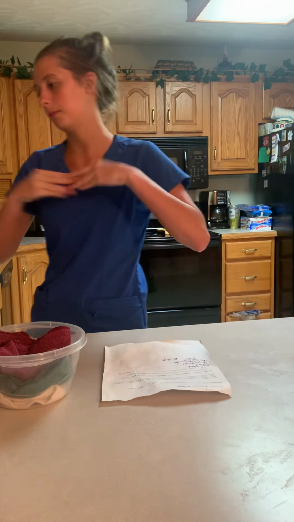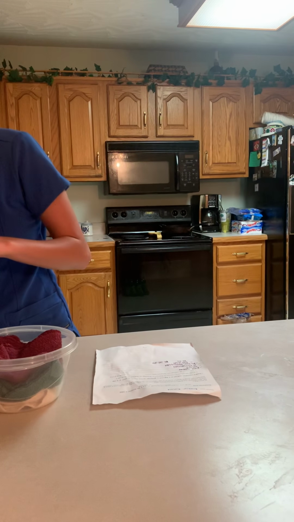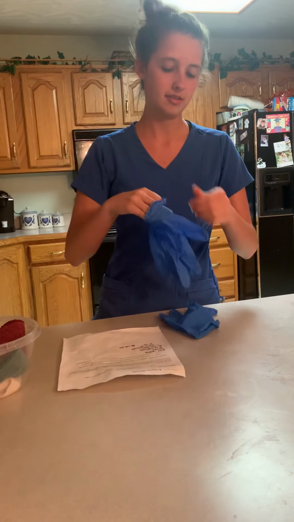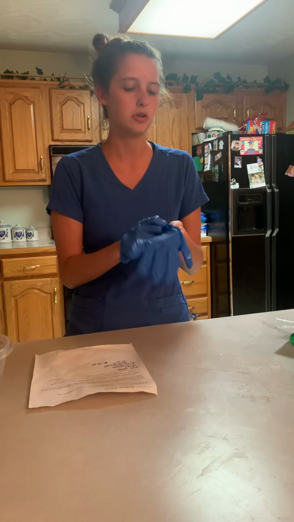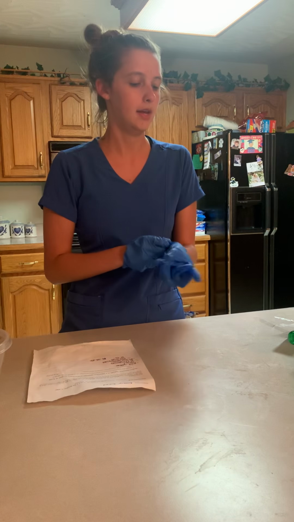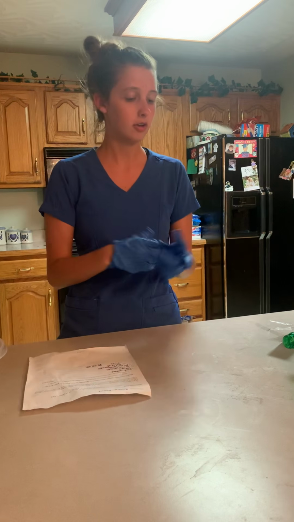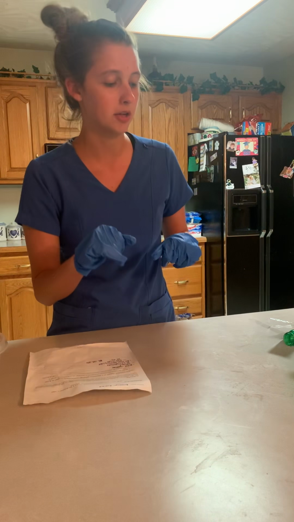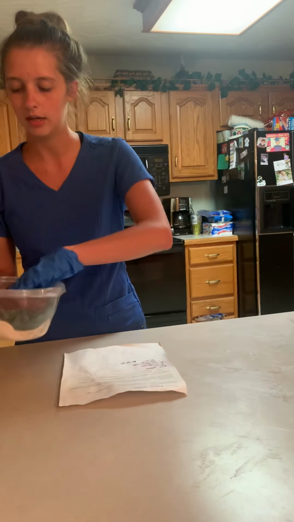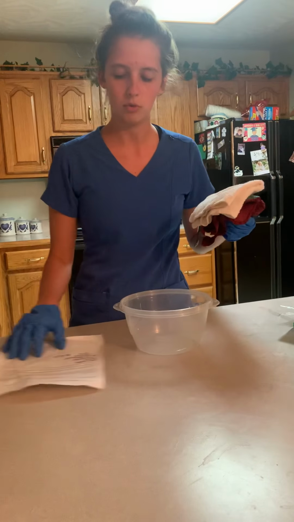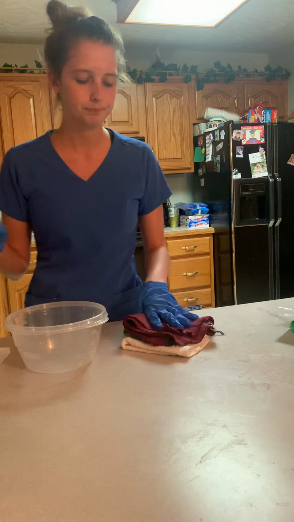So now I'm going to remove my gloves. I'm going to wash my hands. Okay, next what I'm going to do is get another clean pair of gloves, and we are going to assess to see if the patient needs any pericare done before the procedure. So we now have our gloves on, so we're going to assess, and the patient does need some pericare to be done before the procedure. So we're going to get our basin full of warm water and soap and our clean towels.